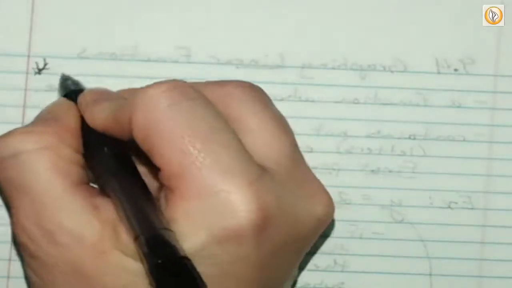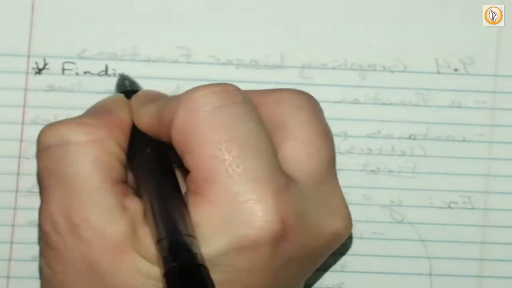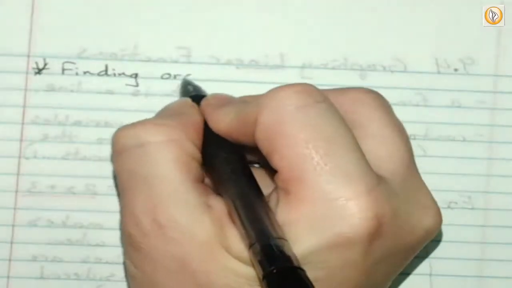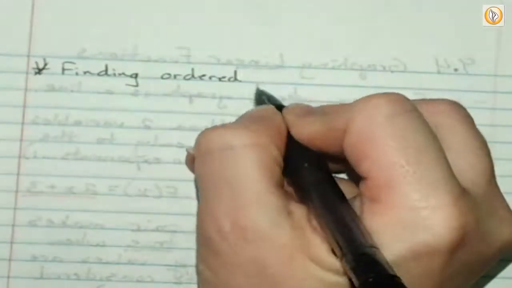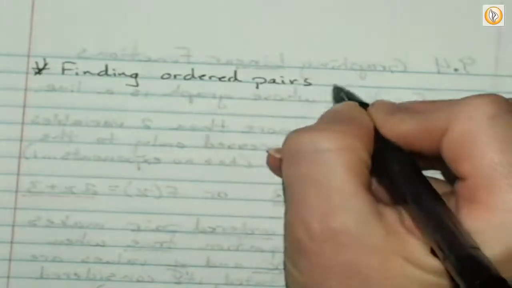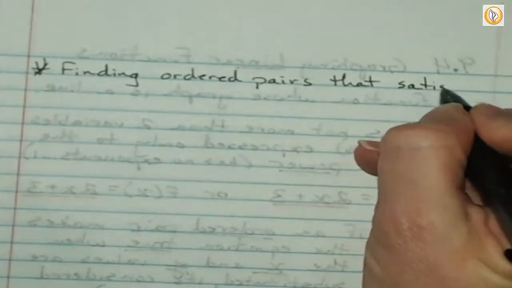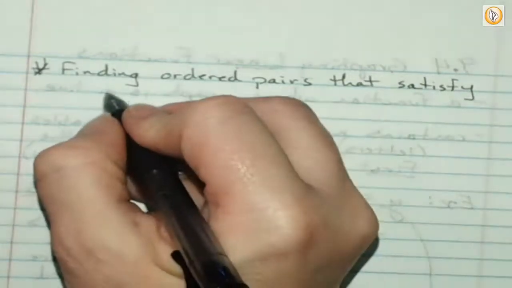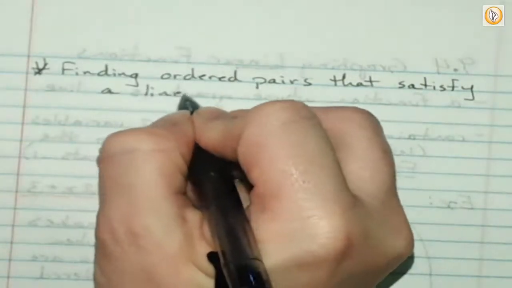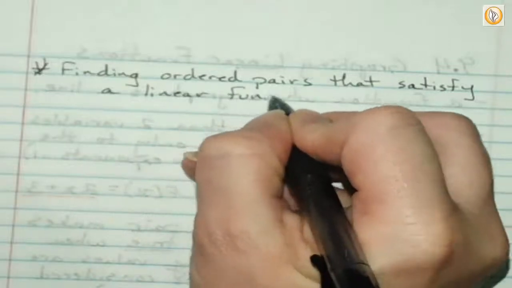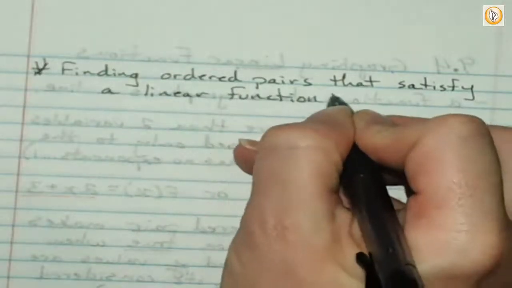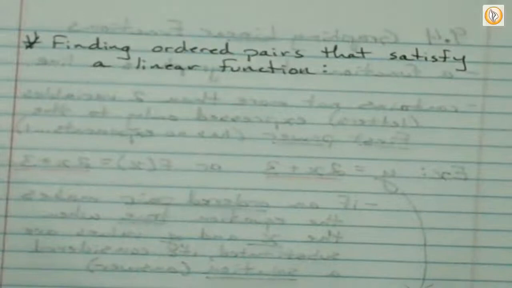Okay. Next, we're going to be finding ordered pairs that satisfy a linear function. And here's how you do it.